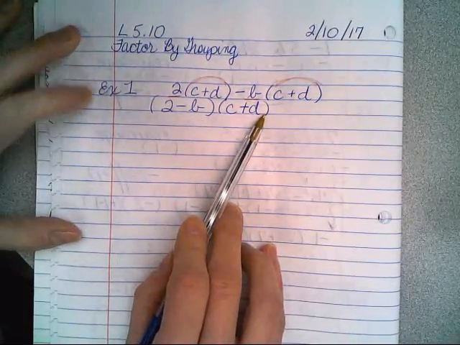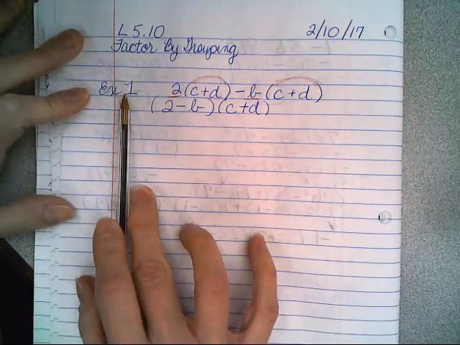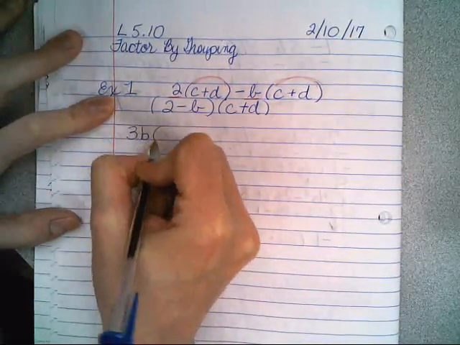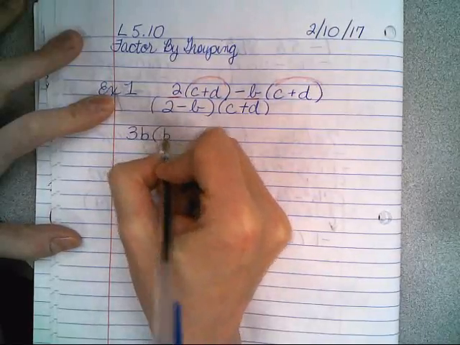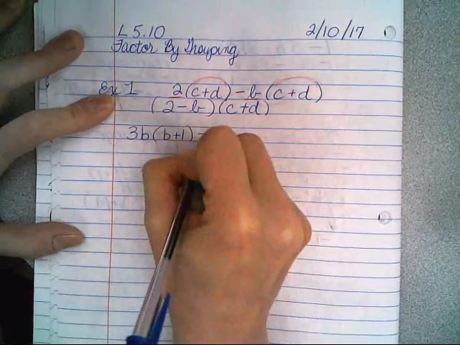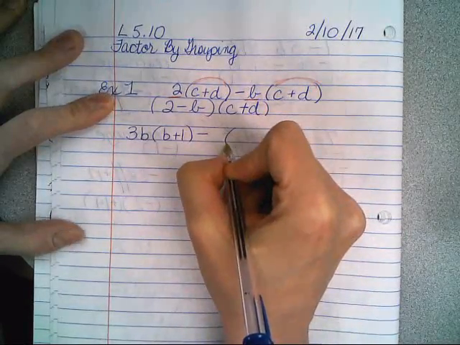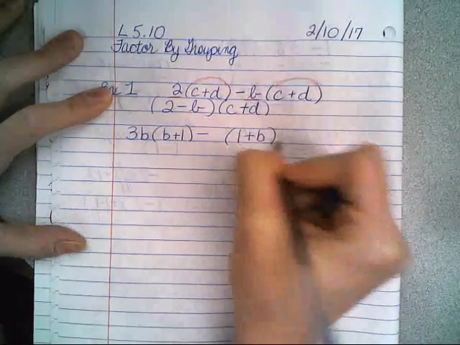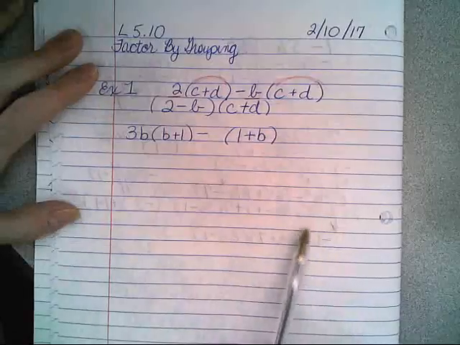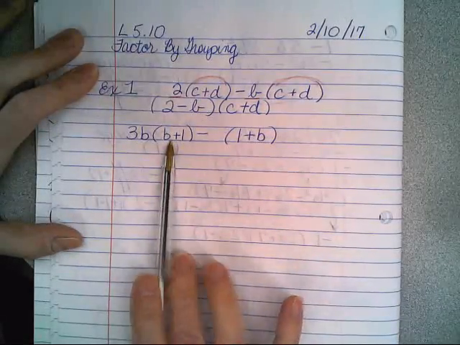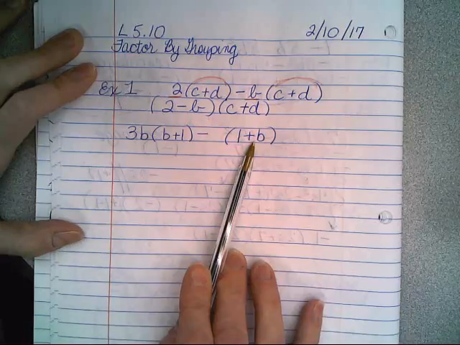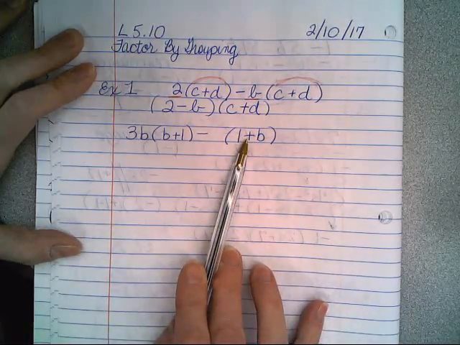One that's kind of tricky though, that's an example 1 type problem, looks like this. 3b(b plus 1) minus (1 plus b). First thing I want you to recognize, b plus 1 and 1 plus b are the same thing, only written in reverse.